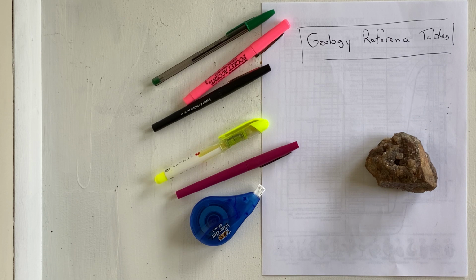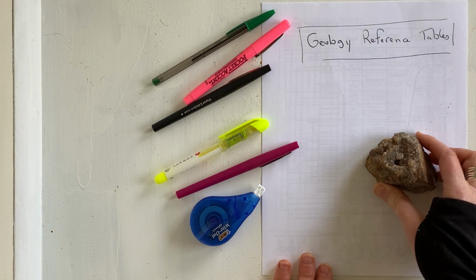I'm perfectly aware that we can do this on the fancy schmancy Explain Everything or Notability, but I kind of like the ghetto-ness. So here we go. The rock is just there because it's pretty. I wanted to show it to you.